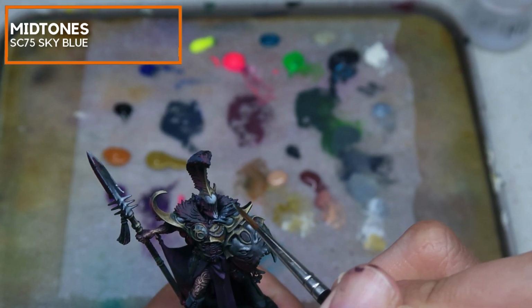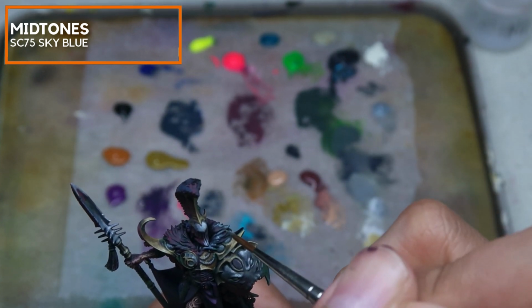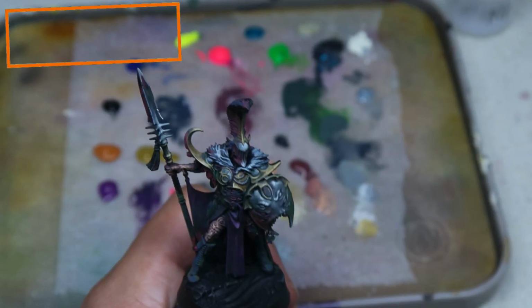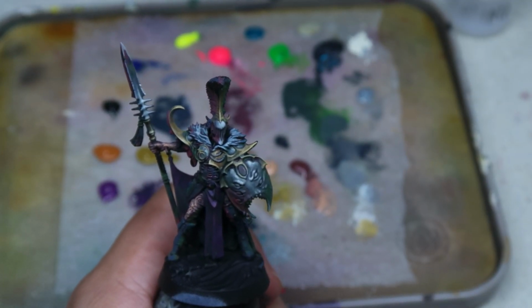So at this point of time, I'm paying particular attention to which surfaces have been highlighted in the reference photo, hence creating this effect.